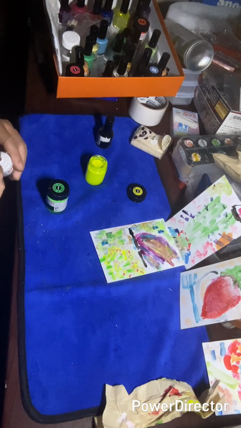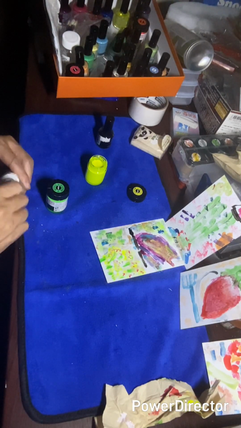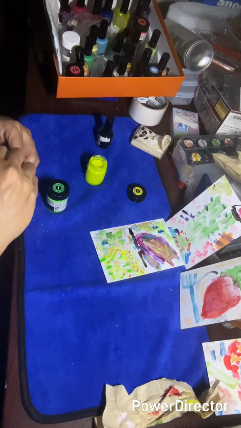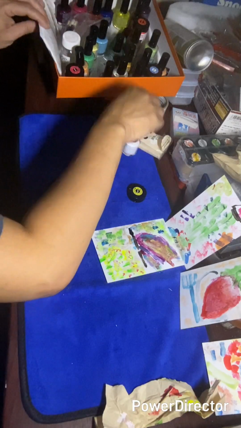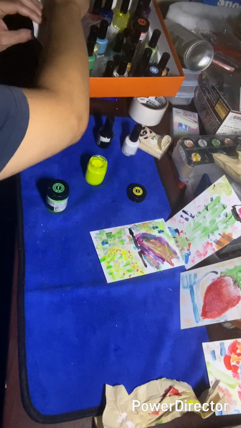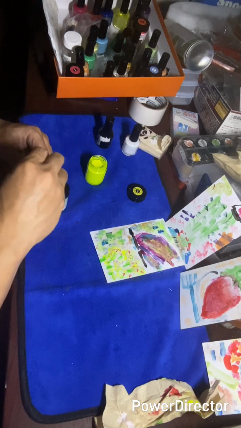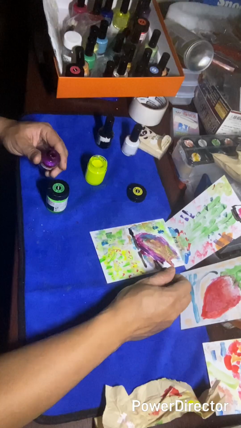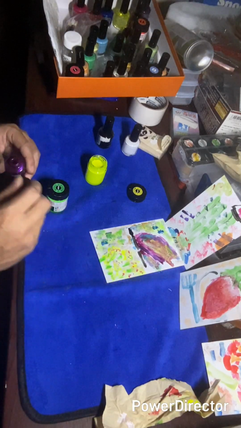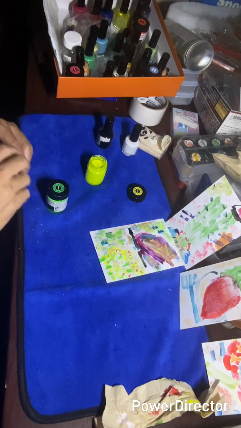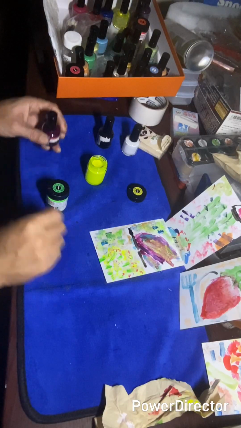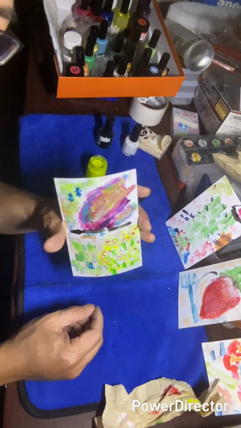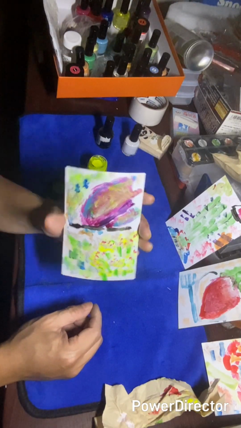The variegated butterfly is okay. Okay, this is the fourth part. A rock and roll butterfly.